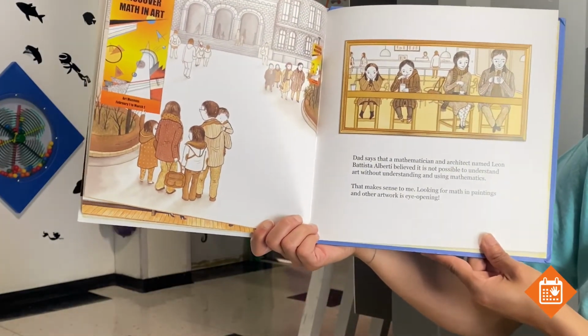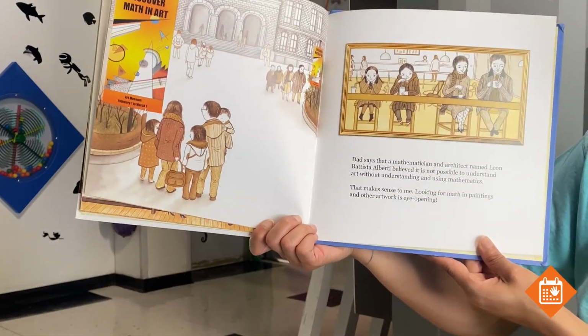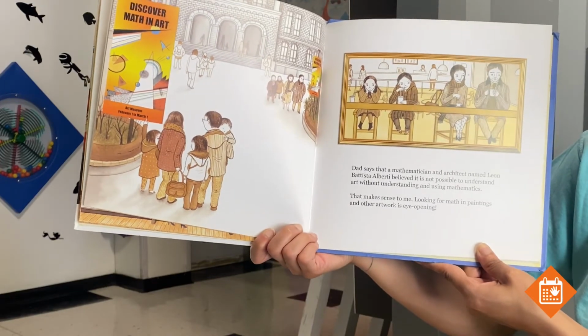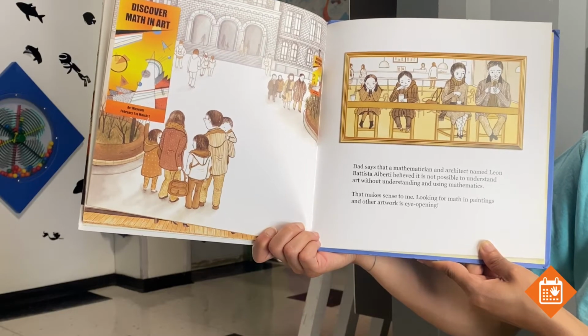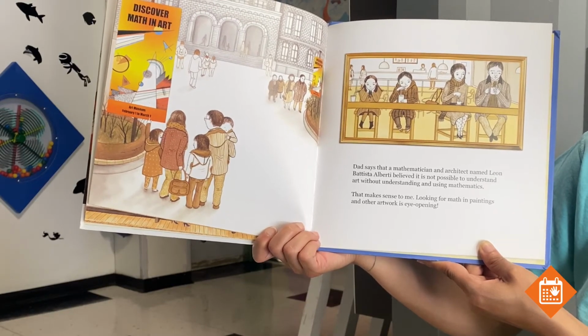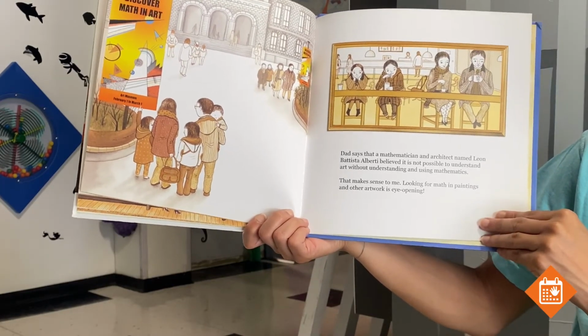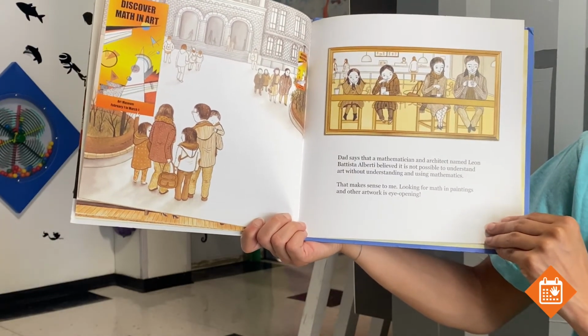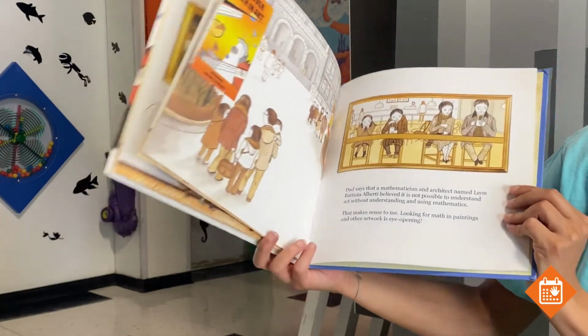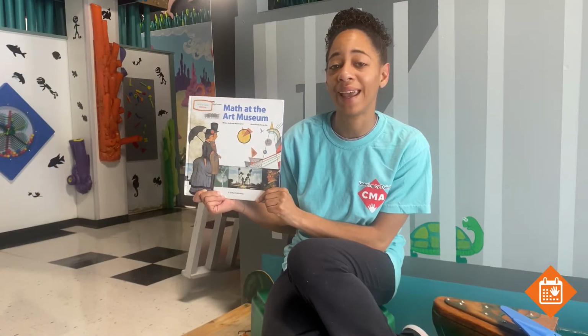Dad says that a mathematician and an architect named Leon Battista Alberti believed it is not possible to understand art without understanding and using mathematics. That makes sense to me. Looking for math in paintings and other artwork is eye-opening. Now we're going to start a project that uses symmetry and art.